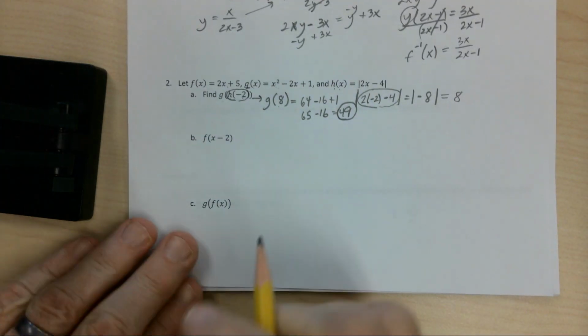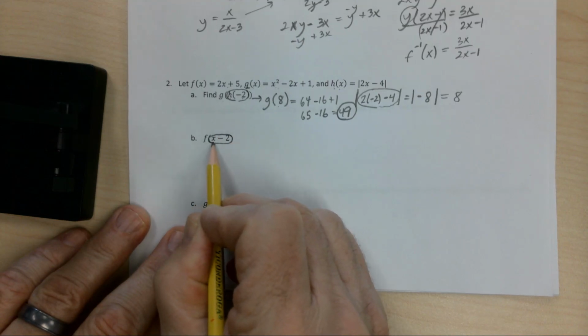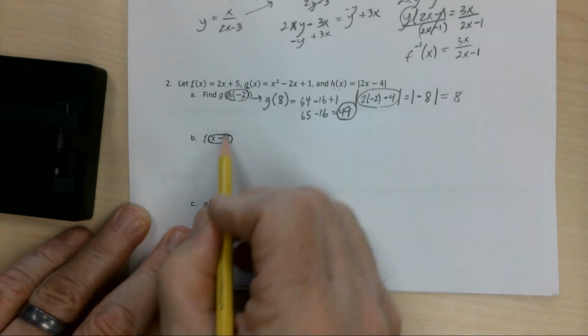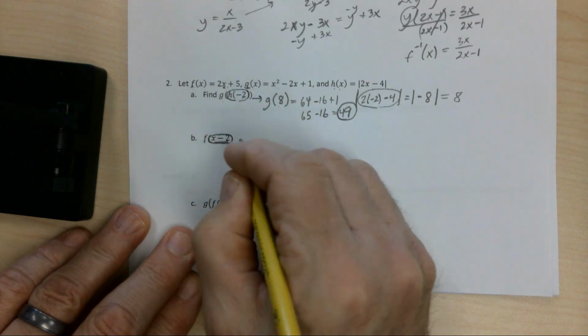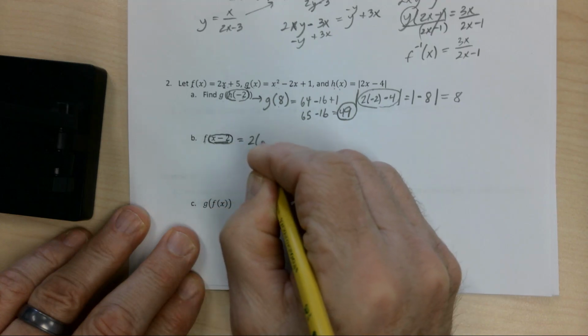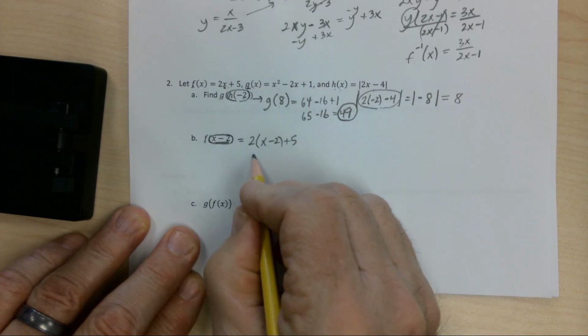All right, this one, kind of weird. f of (x minus 2), which means we find f. There it is. We've got to plug x minus 2 wherever x shows up. So there it is. So it's 2 times (x minus 2) plus 5. Distribute the 2.